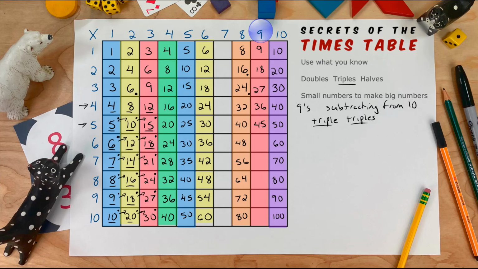Let's use a table to see the pattern. Let's put our 3s here and our 9s here. And remember, we have to triple to get to our 9s. 3s are already triples, but triples make 9s. We know our 3, 6, 9, 12, 15, 18, 21, 24, 27, and 30.